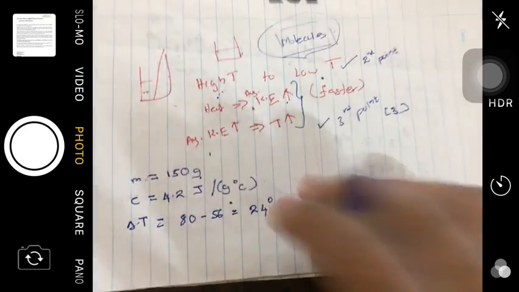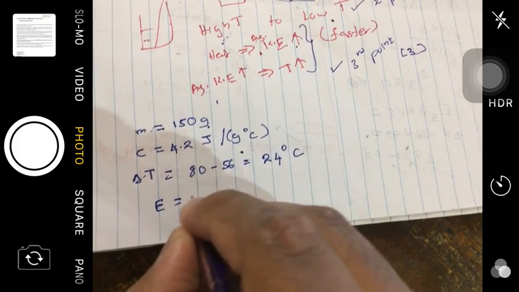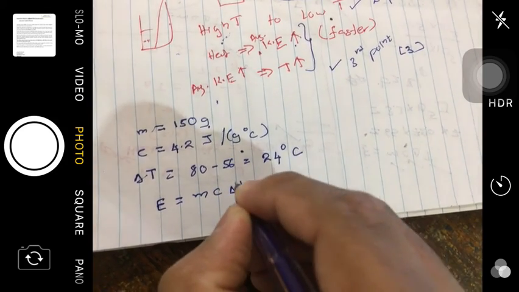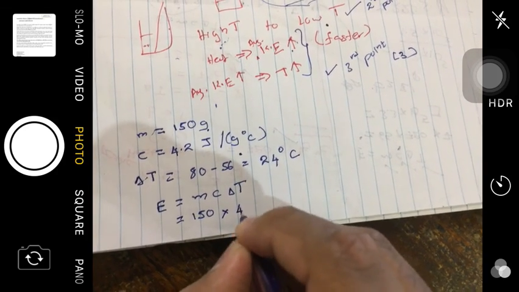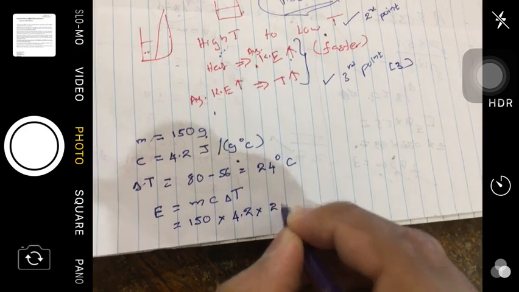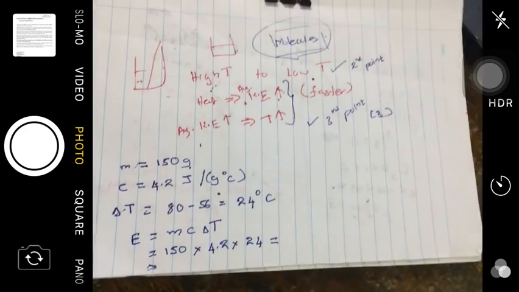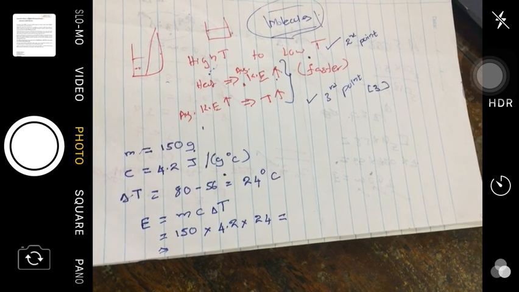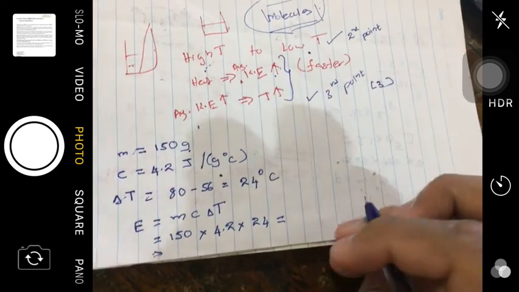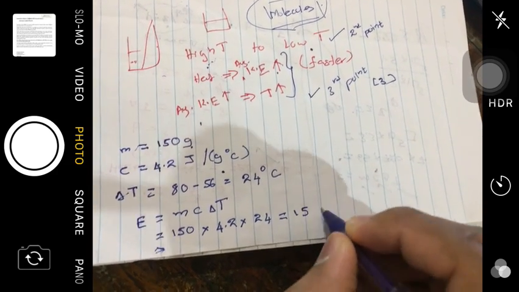The heat loss, simple, you just apply that equation we learned, E is equal to mc delta T, 150 times 4.2 times 24, that should give you 15,000 joules approximately.